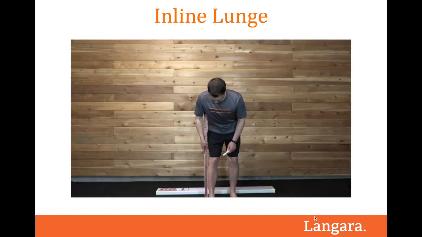Or sorry, the inline lunge. So the inline lunge is going to be the second test that we look at here. And so what the inline lunge does is essentially looks at balance, mobility, and our ability to stabilize a movement.